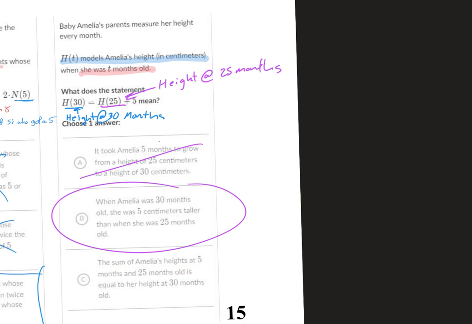The sum of Amelia's height at 5 months and 25 months old is equal to her height at 30 months old. No, because there's nothing about 5 months. There's just plus 5 here. We're just adding 5 to whatever this is, and we know this is a height, so this must also be a height. So, no, that can't be it either.